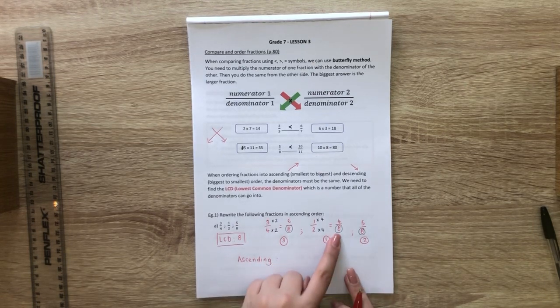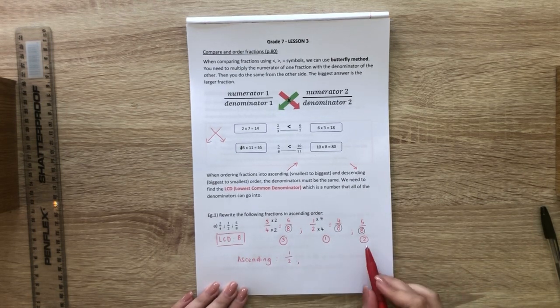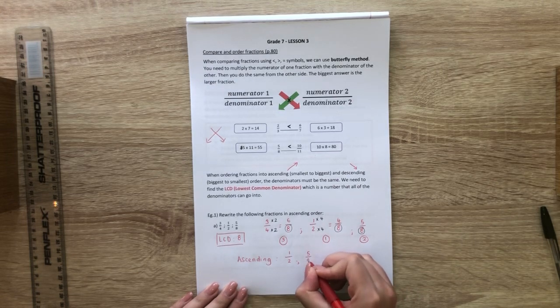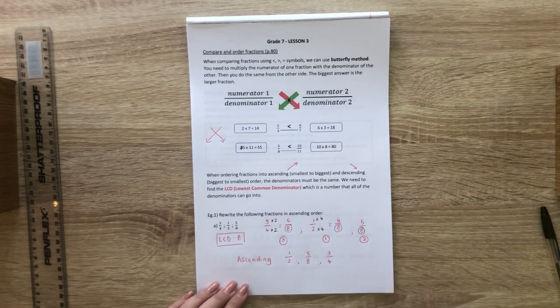So we said the smallest one was 4 over 8, which was equivalent to a half. Then we had 5 over 8. That stays the same because that's the fraction that was given. And the last one was 6 over 8, which is equivalent to 3/4. So there's my ascending order.